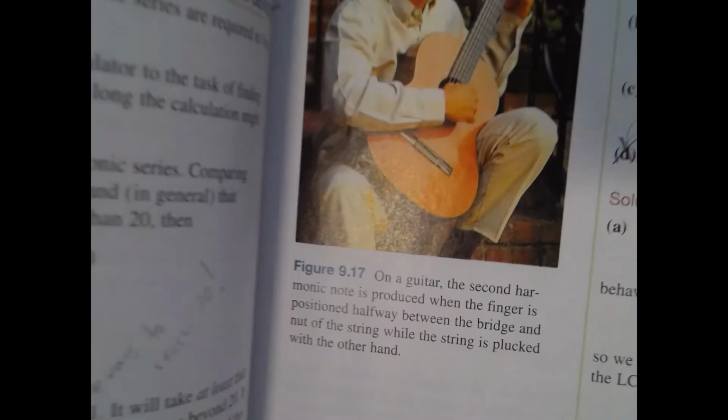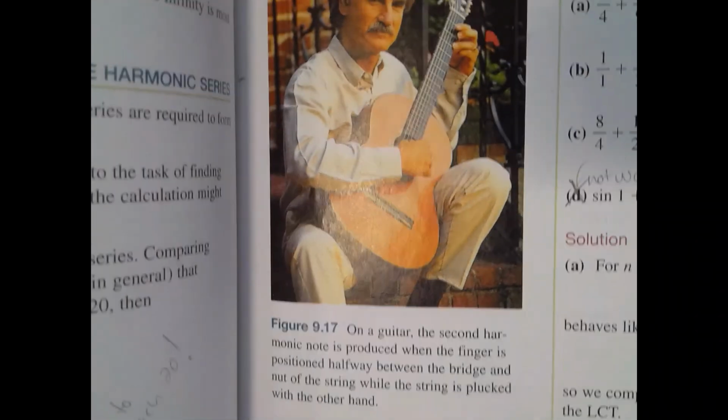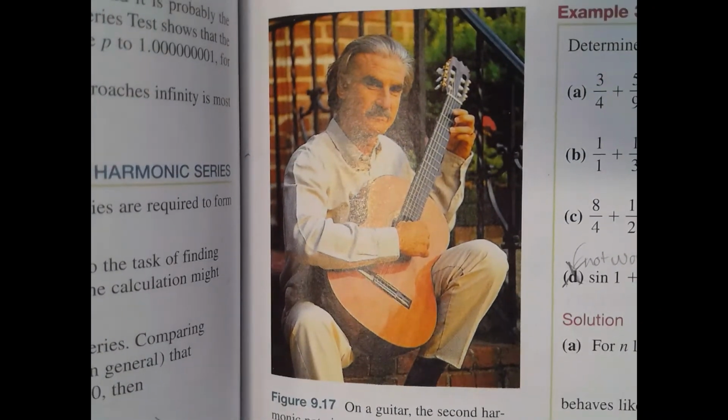For example, 1/2 produces the harmonic twice the fundamental frequency, and 1/3 produces the frequency that is 3 times the fundamental frequency.